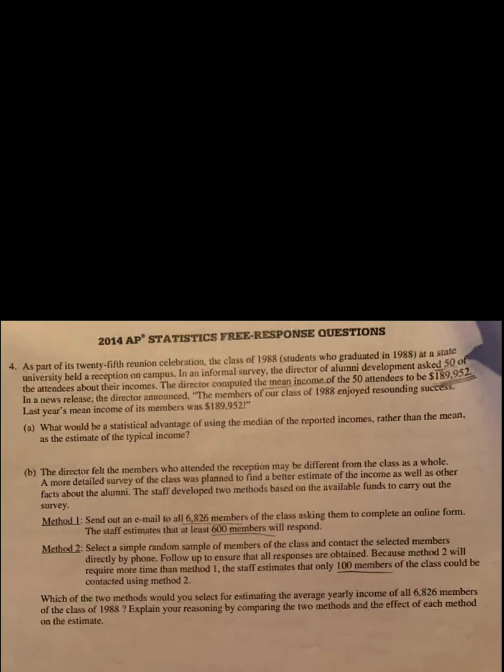I'm going to keep this very simple. No fancy YouTuber stuff here. But basically, to explain how I answered this question, first I'm going to read through the question, explain what I underlined and why I underlined it, and then we can go through and look at each of the A and B questions and how I answered it and what I got from the question. Okay, let's get started.